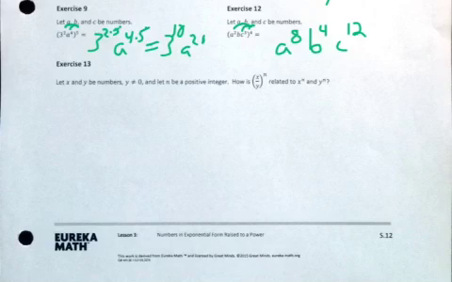Finally, the last problem says: how is x over y raised to the power of n related to x to the n and y to the n? Well, just because this is a fraction, you still have to do the same thing. You have to take your n and distribute it to everything on the top as well as everything on the bottom. So this answer would end up being x to the n over y to the n. You'll see problems like this as we get a little more complicated in the near future.